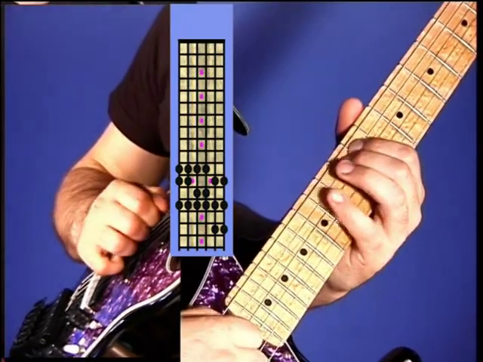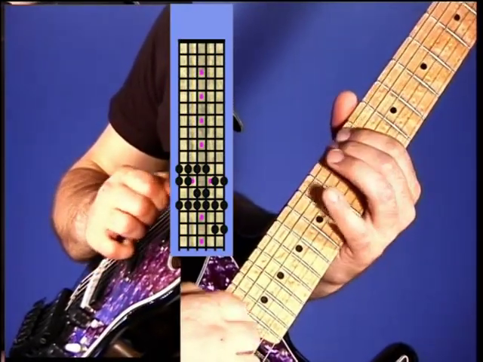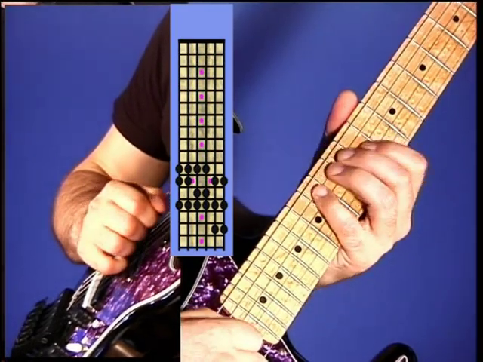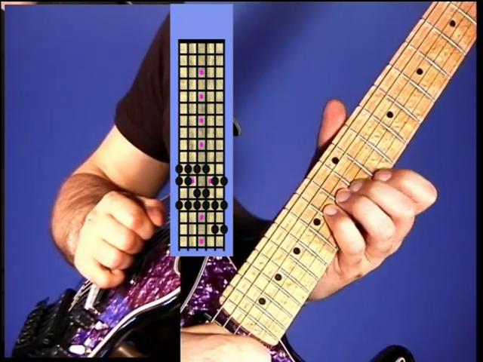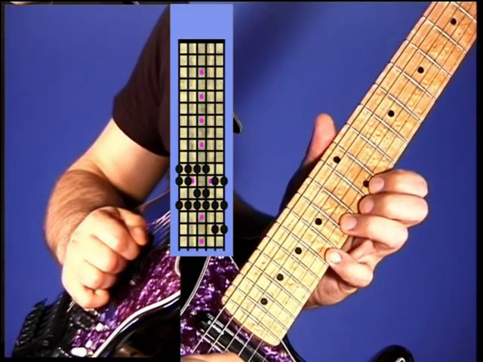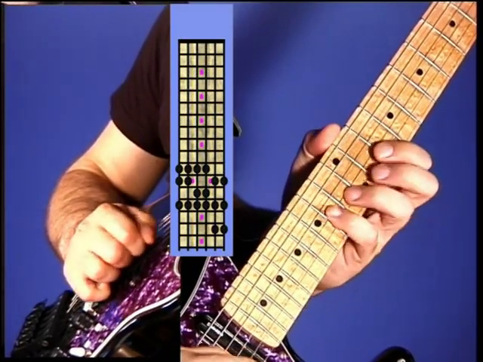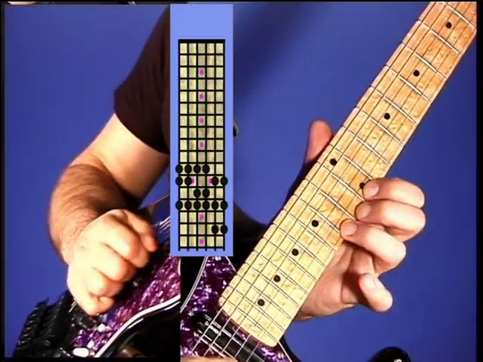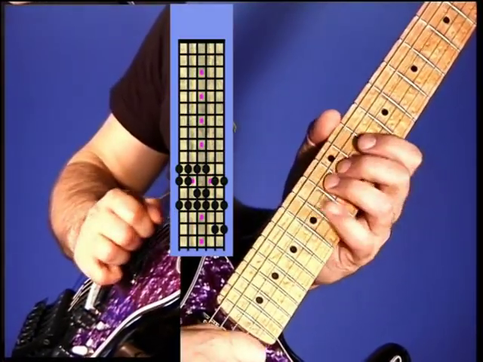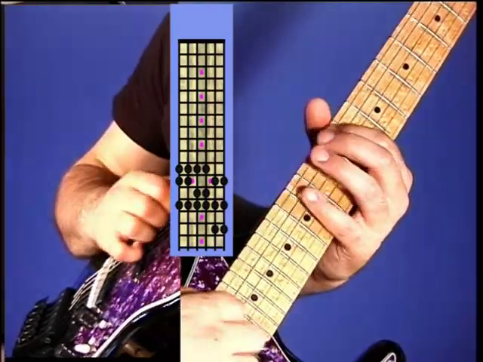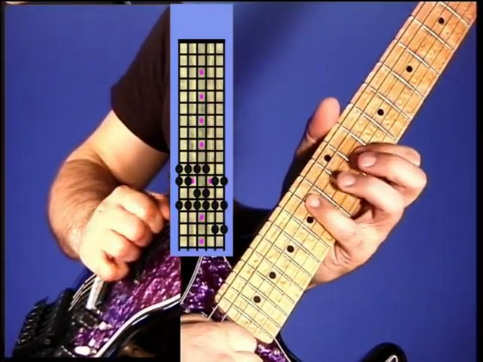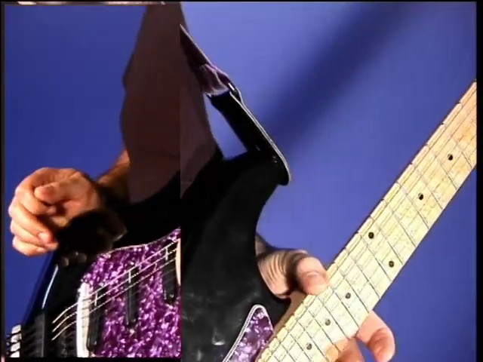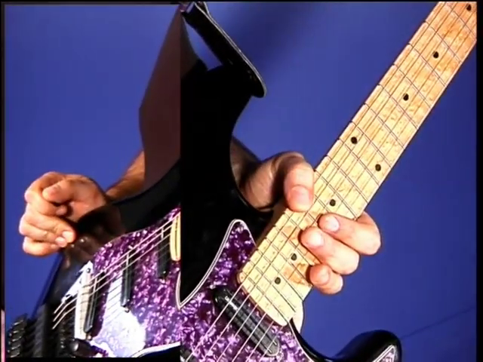Pick a fret, any fret, and you got 2 of mini pattern number 2 side by side, 2 of mini pattern number 3 side by side, and 2 of mini pattern number 1 side by side. And then take that to the first fret, up and down the fretboard, and memorize those patterns.